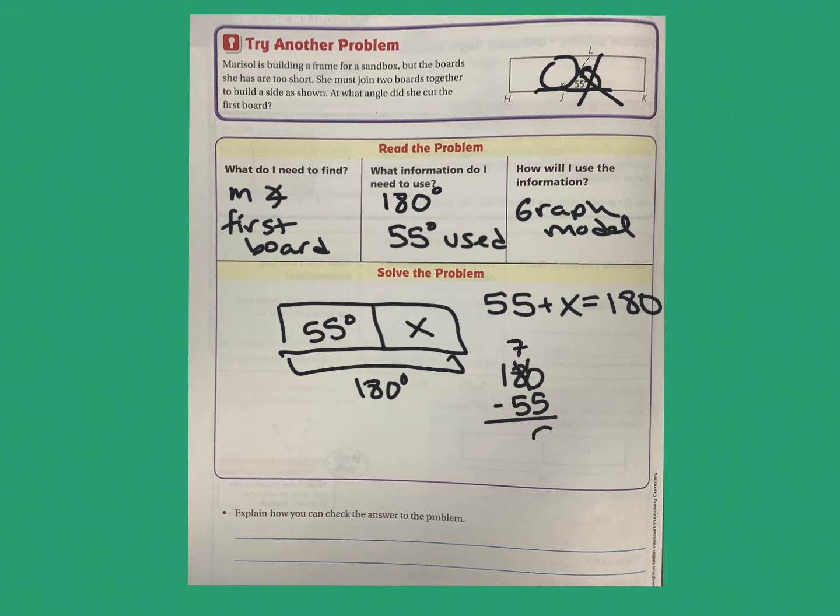10 minus 5 is 5. 7 minus 5 is 2. And 1 minus nothing is 1. So what's left then is a 125 degree angle.